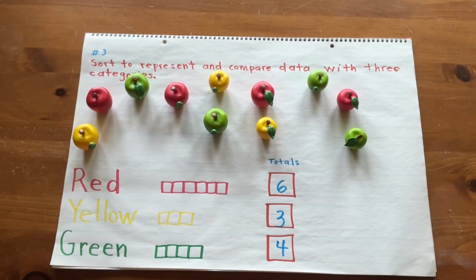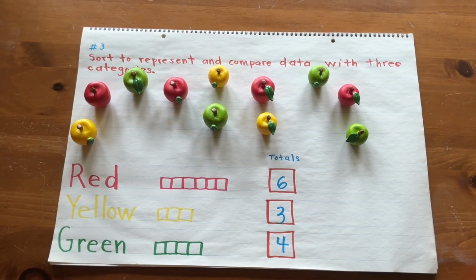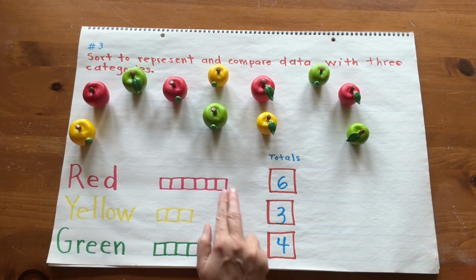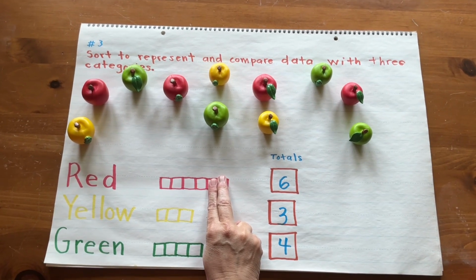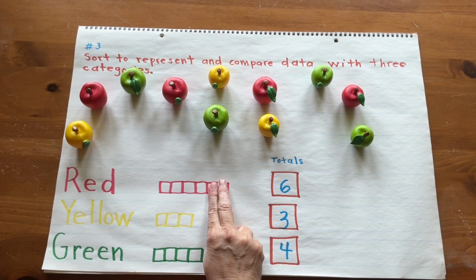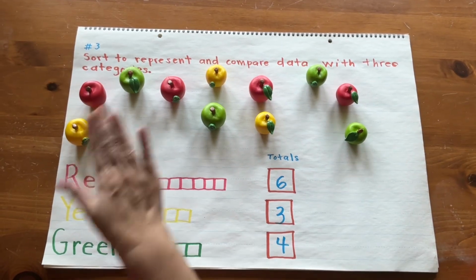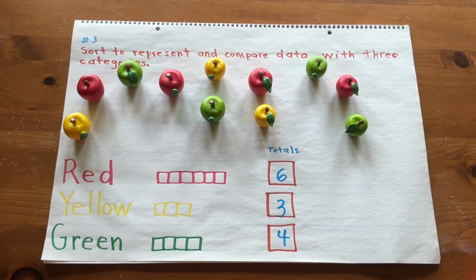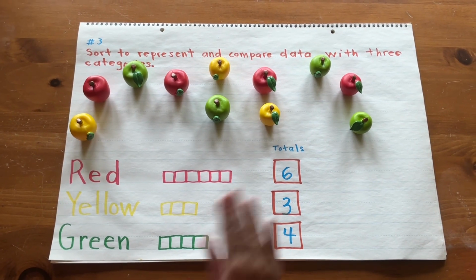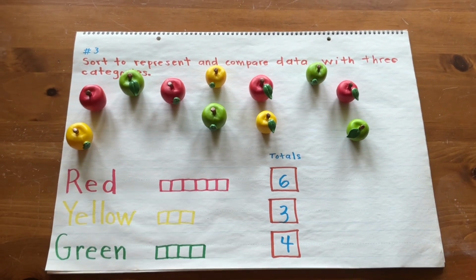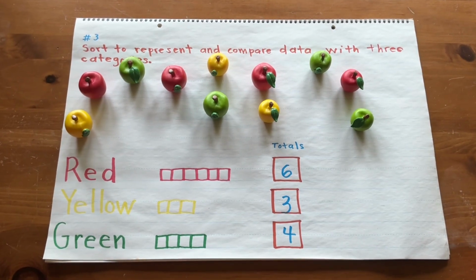What if I took 2 red apples away? Which 2 would be the same now? Right, 4 equals 4. 4 red apples, 4 green apples. So we can use this lesson to introduce greater than, less than, and equal to. Sorting, putting our data, make sure we have our totals. And this is another way to compare.